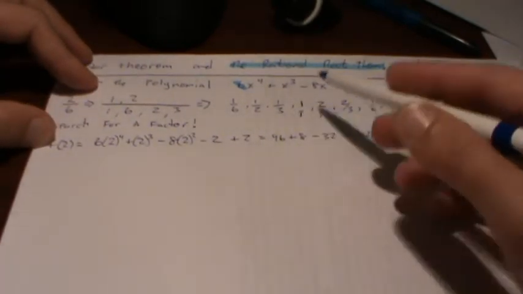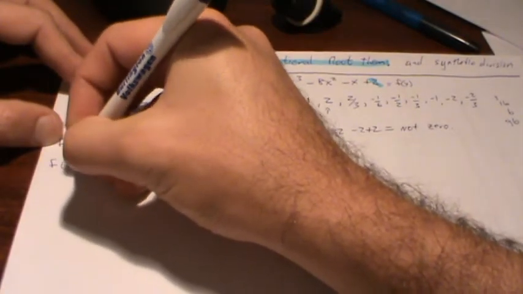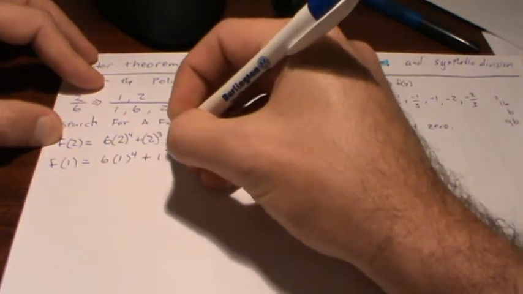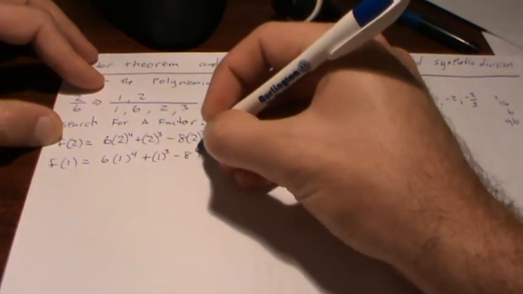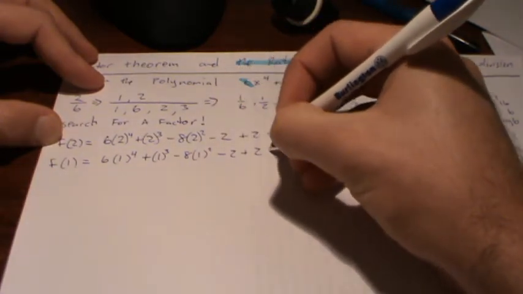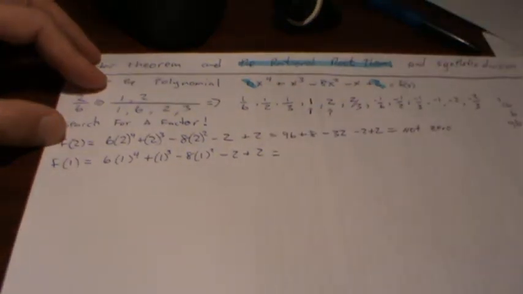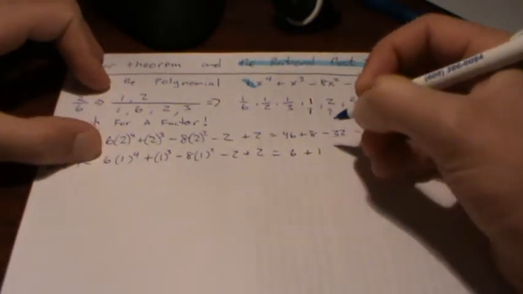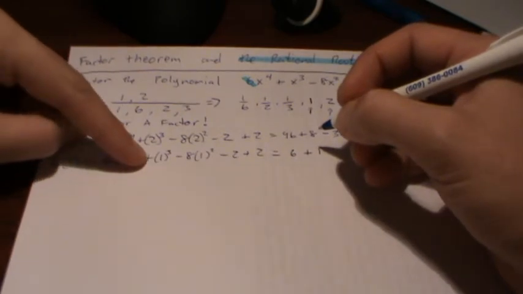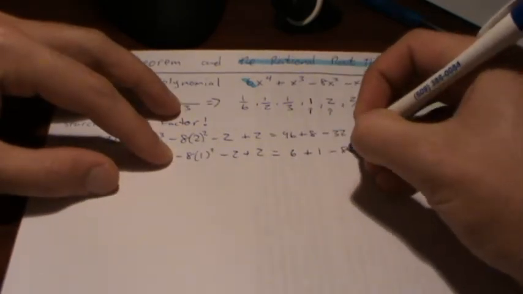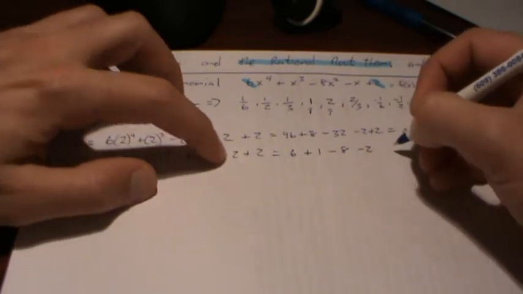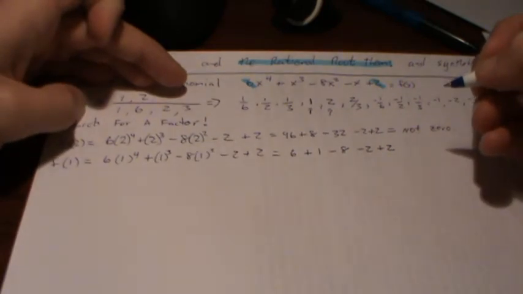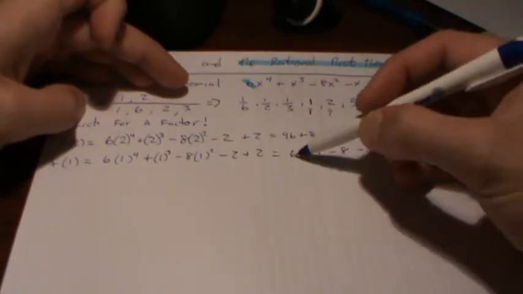Let me try the 1. So, f of 1, 6 times 1 to the 4th plus 1 to the 3rd minus 8 times 1 squared minus 2 plus 2. Okay, so now this is actually equal to 6 plus 1 minus 8 minus 2 plus 2. Okay, 6, 7.